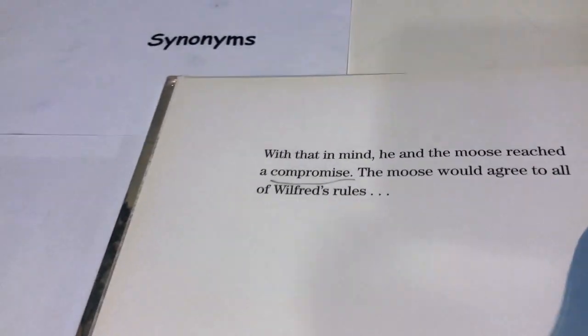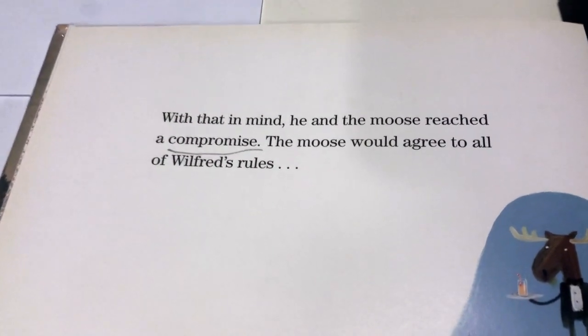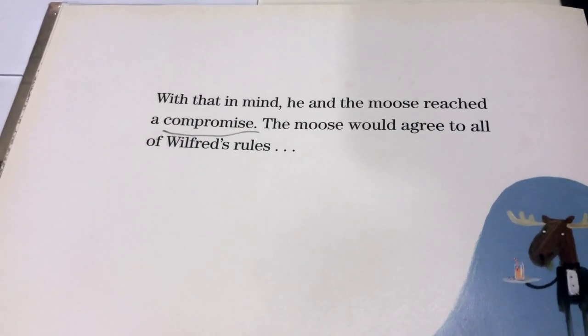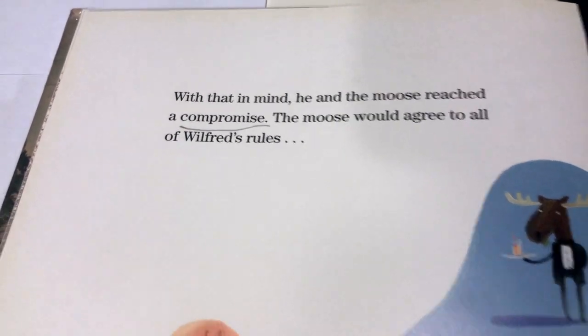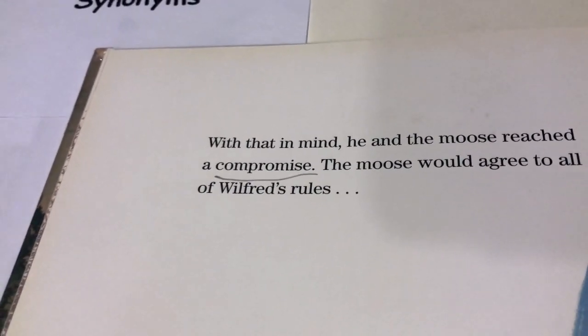Now let's have a look where it is in the story. It's quite near the end. It says, with that in mind, he and the moose reached a compromise. The moose would agree to all of Wilfred's rules whenever it suited him. So they reached a compromise. So what does compromise mean?